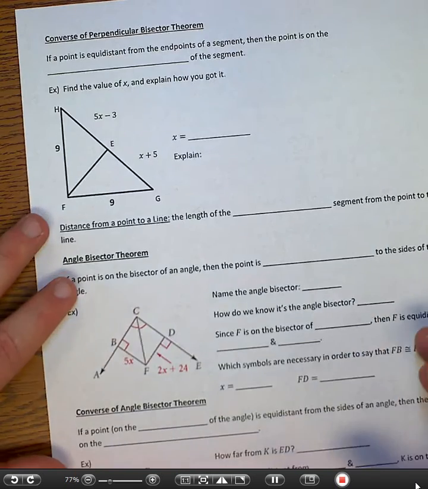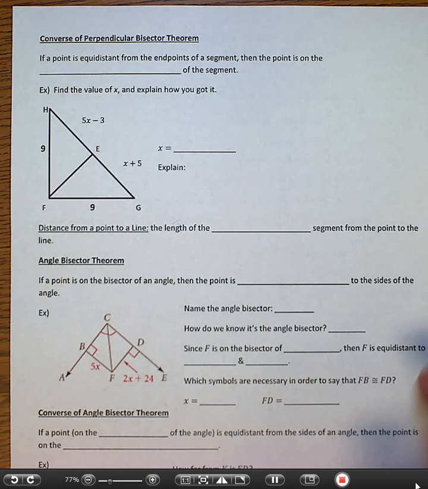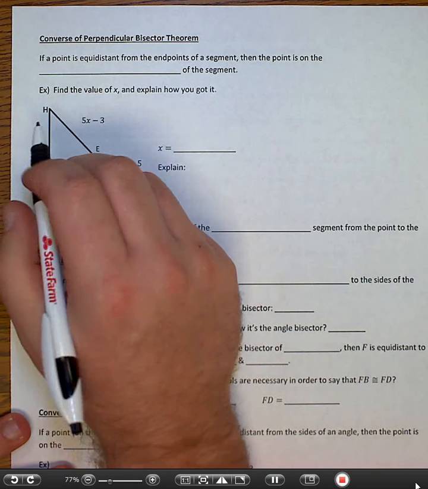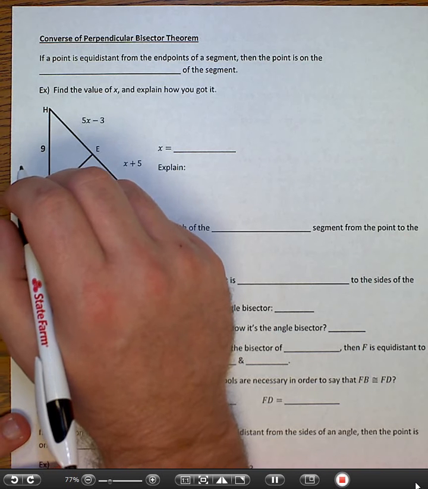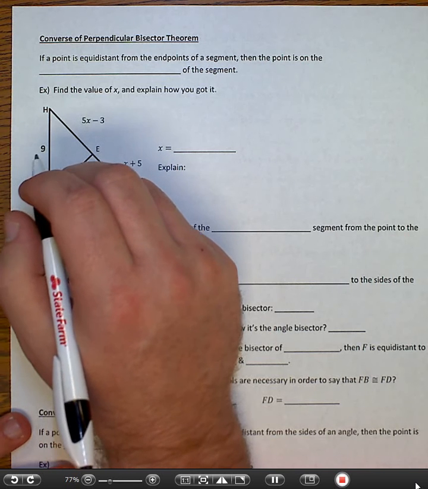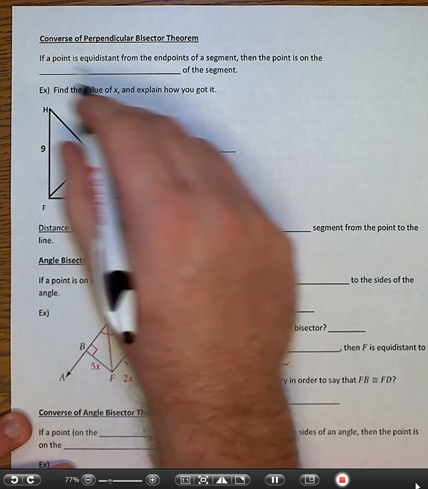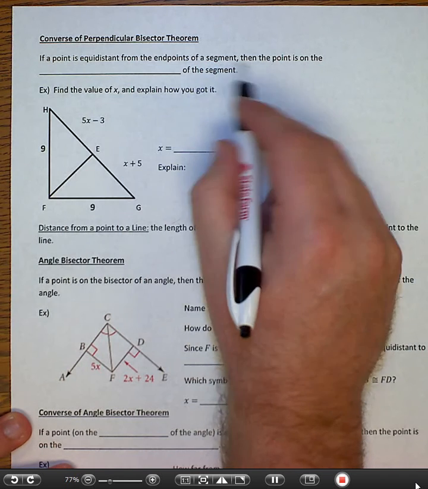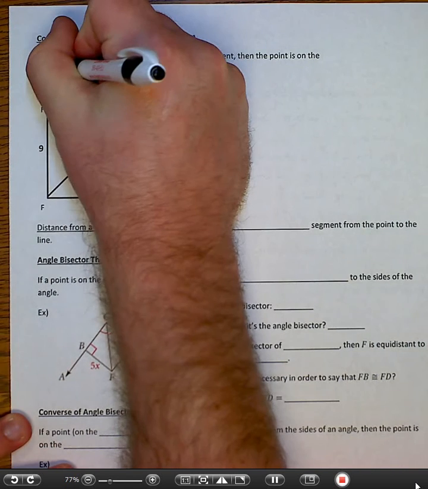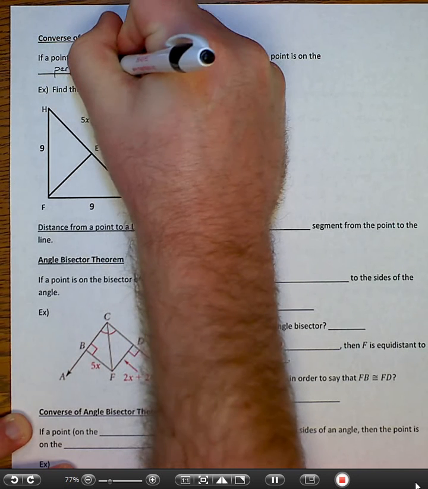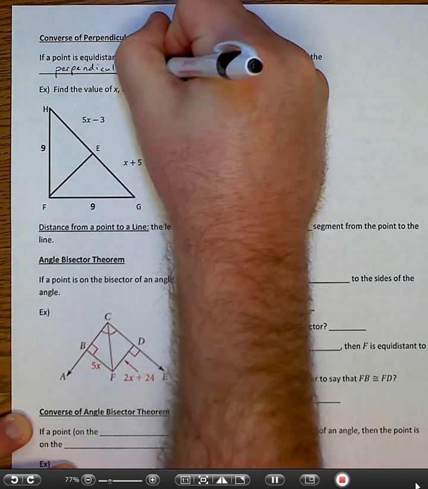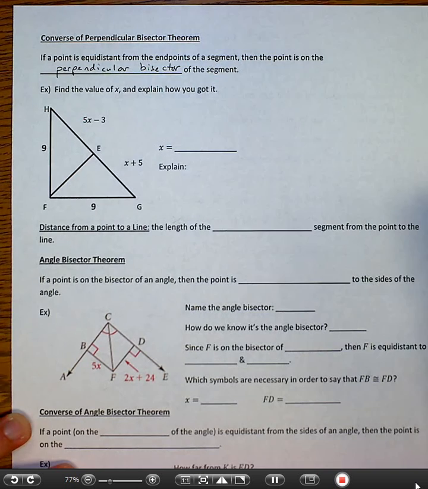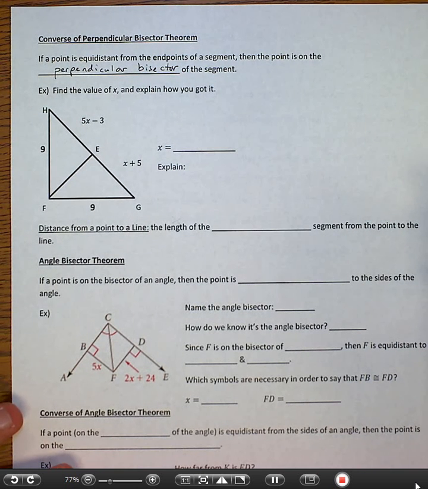The converse of the perpendicular bisector theorem is just the reverse of the previous theorem. The previous theorem said if you have something on the perpendicular bisector, it's equidistant to the endpoints. So if a point is equidistant to the endpoints of a segment, then the point is on the perpendicular bisector of the segment.